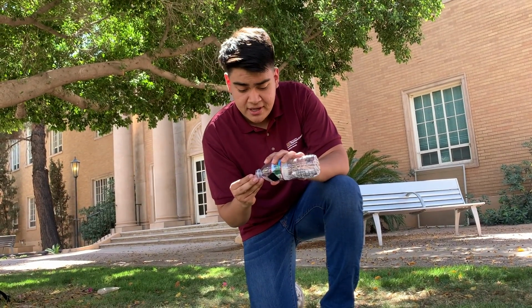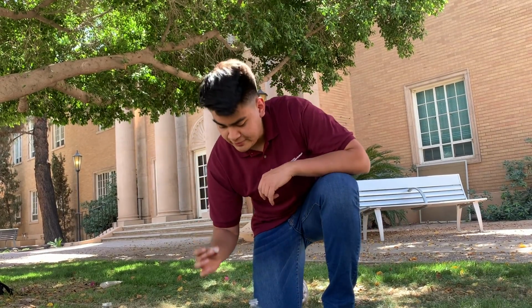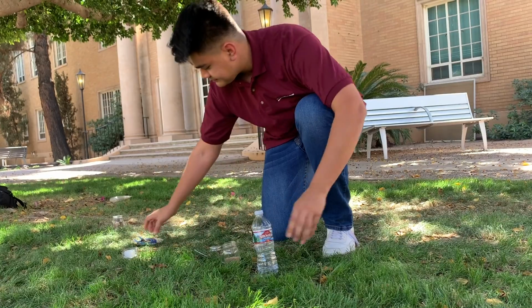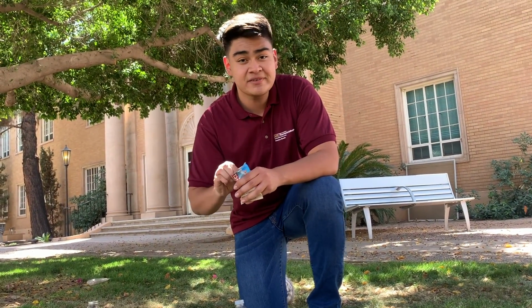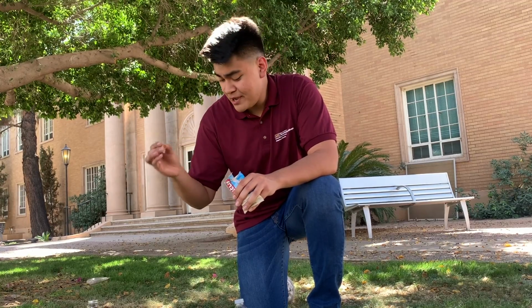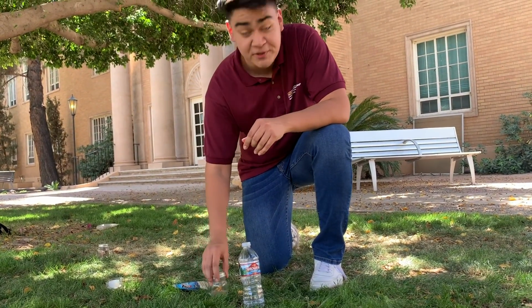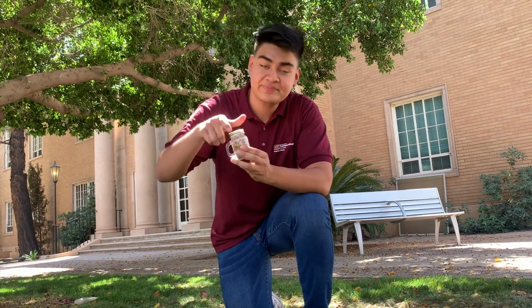I'm going to use the top of this water bottle just to make sure I don't add too much water. So I'll put a little bit in. I'll put just a little bit more food just to give them a little bit of extra power. Just put your lid back on it. And there you go. You have your very own ant farm.